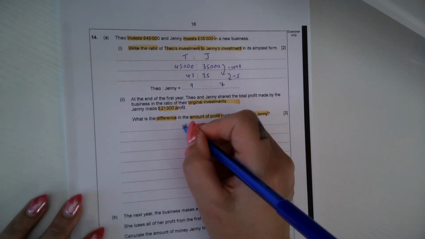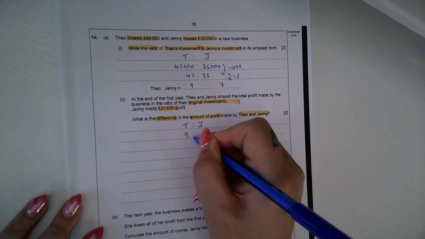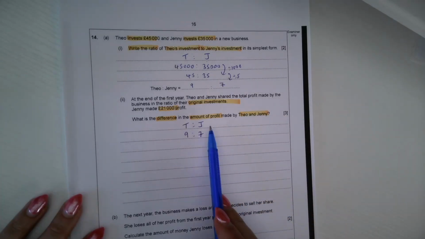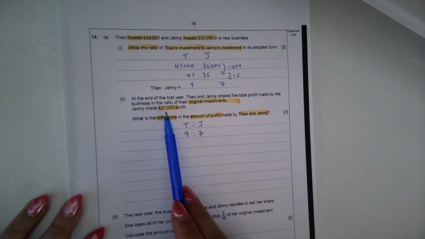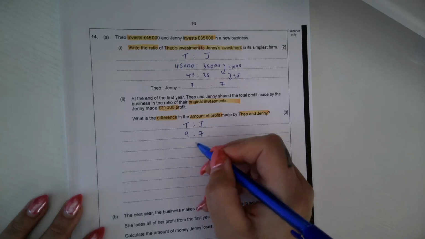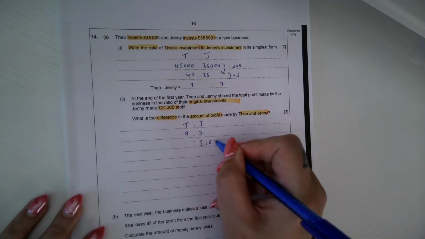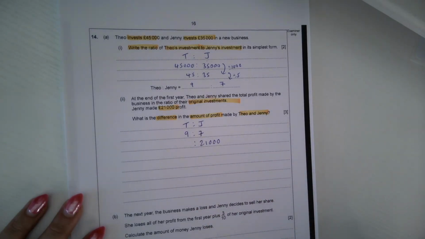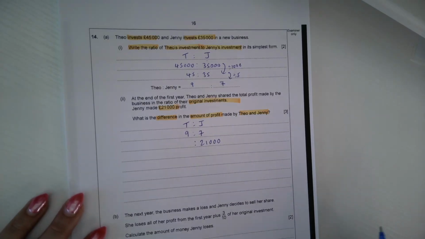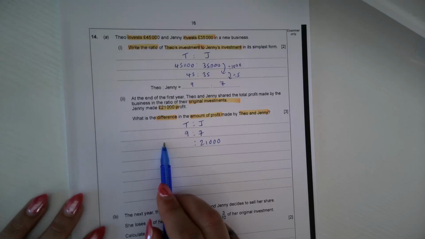So we're doing Theo to Jenny in a ratio of 7 to 9. We're sharing the profit, guys. They tell us how much profit Jenny made. So Jenny's part of the ratio is actually worth £21,000.